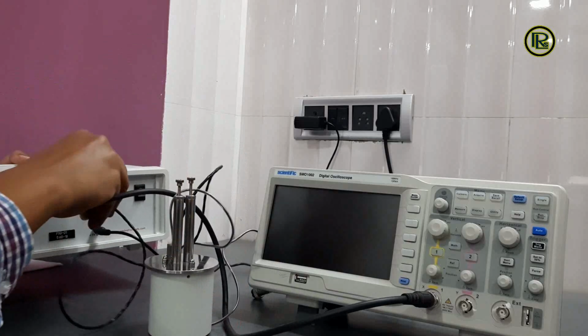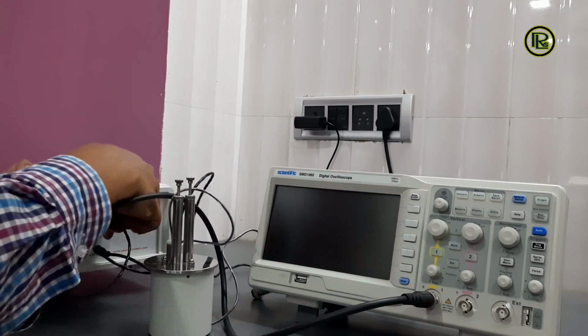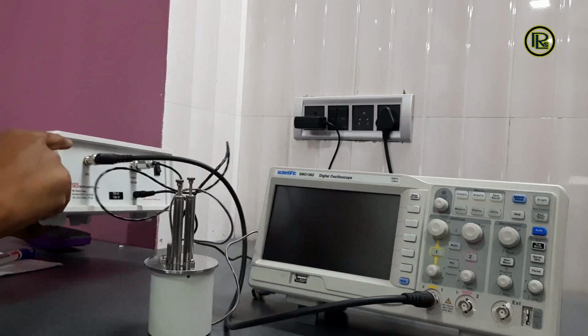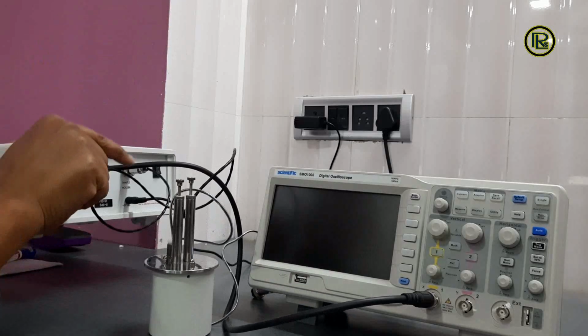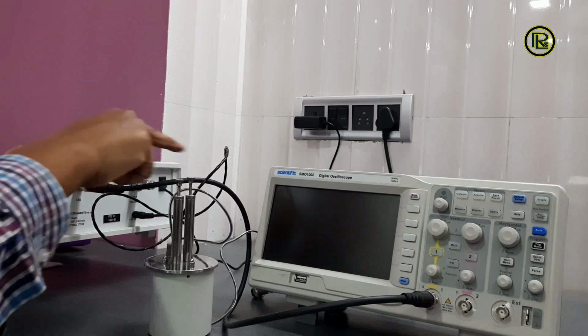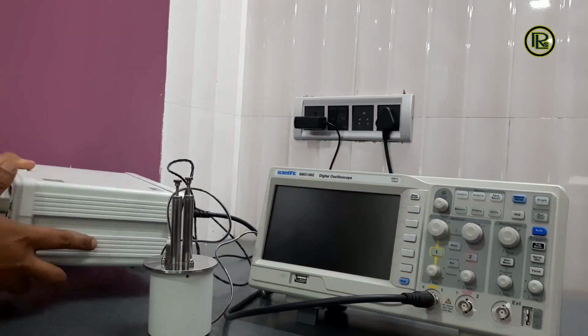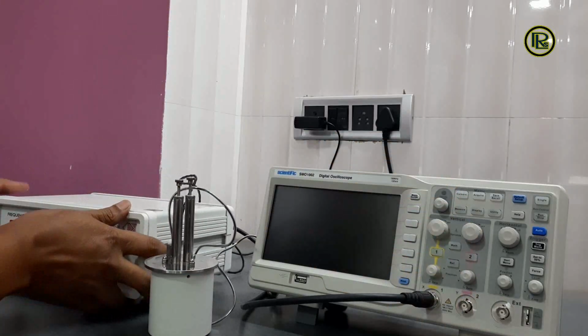This is the cable we connect, and then we take out this signal for the CRO and put it in channel 1 for display.